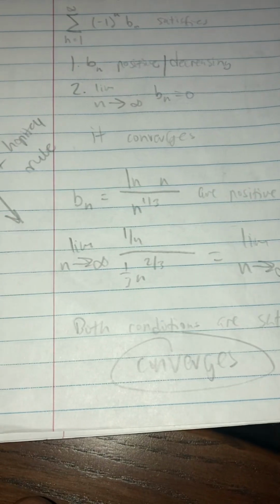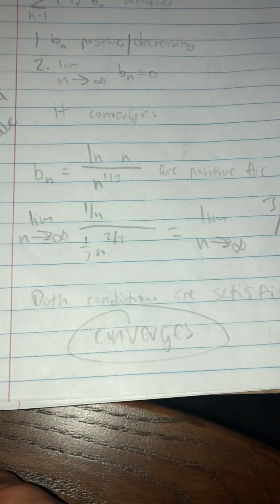So now we're going to simplify from here to here. So we get 3 over n to the 1/3, and that equals 0. So both conditions are satisfied if you look at it. Therefore, since both conditions are satisfied, it converges.